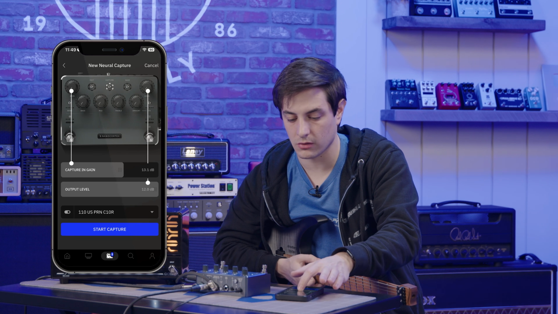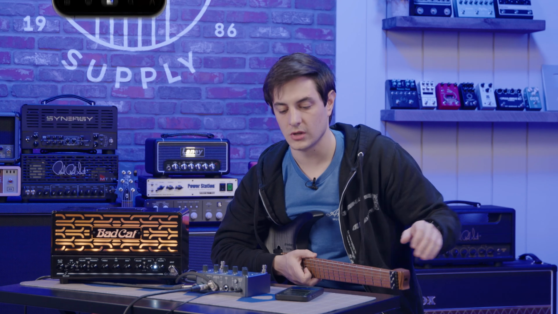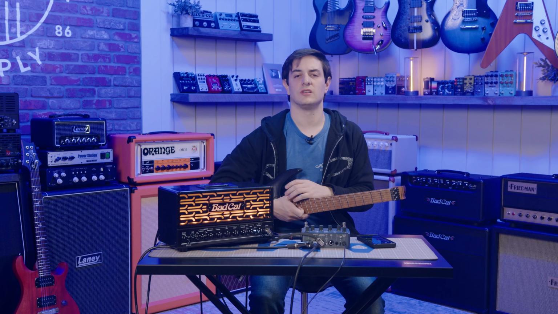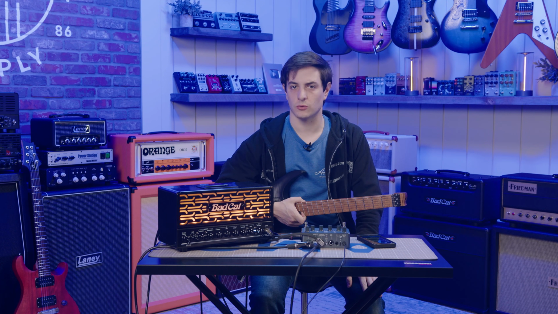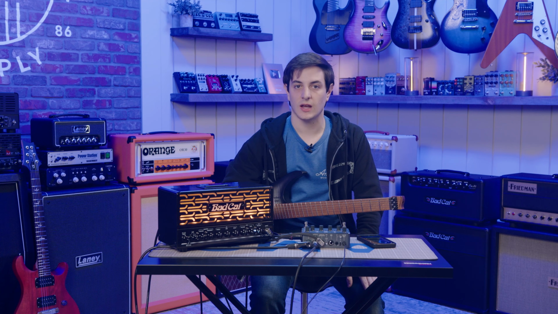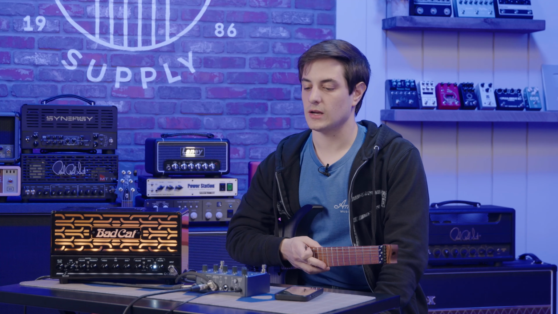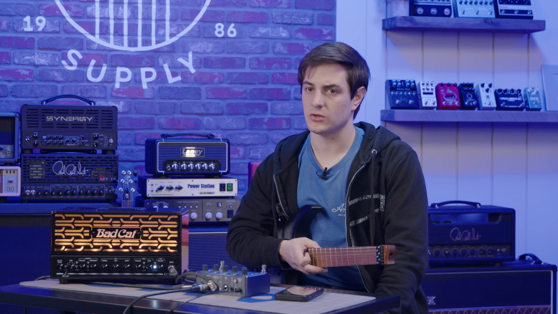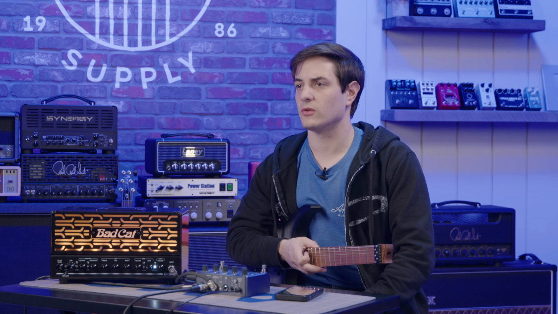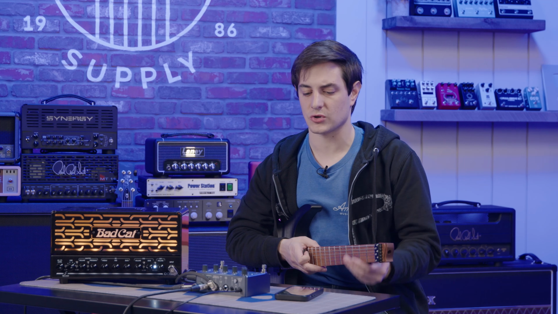And something to note about neural captures is this can capture the sonic characteristics of anything drive or gain based. So overdrive pedals, distortion, fuzz, obviously amp heads and cabs, but not anything having to do with time-based effects. So modulation, delay, reverb, pedals like that, you're not going to be able to capture on this.